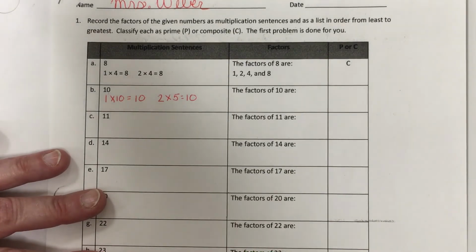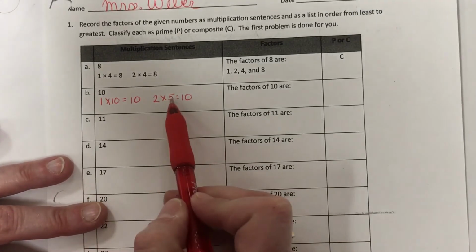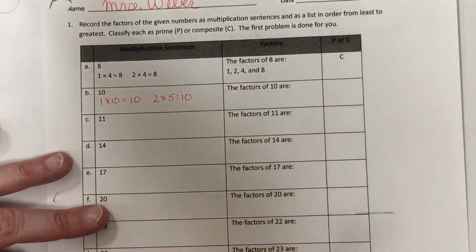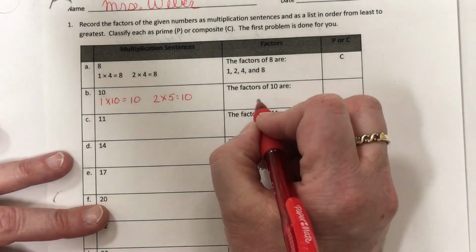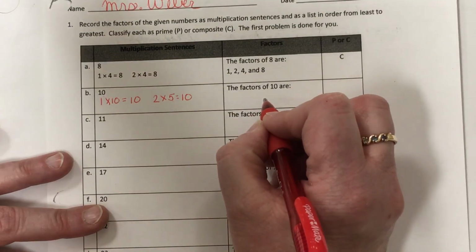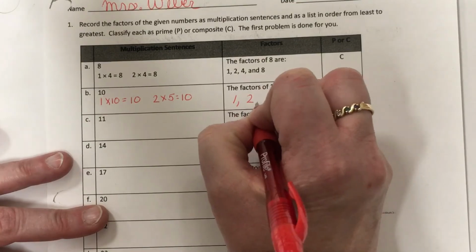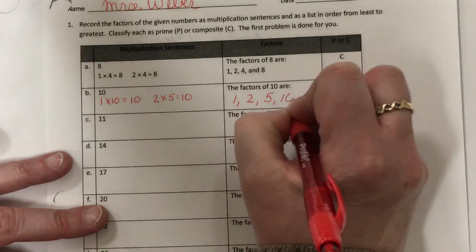Nope. 4. 4 times anything equal 10? Nope. 5. I already did it. So when I get to one I've already done, I know I can stop. So the factors of 10 in order from least to greatest, I have 1, 2, 5, and 10.